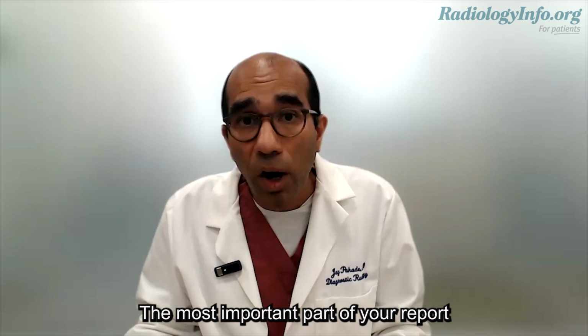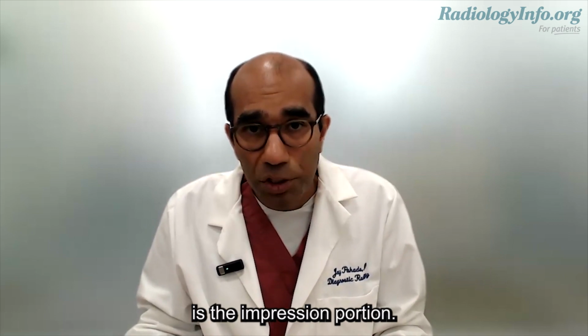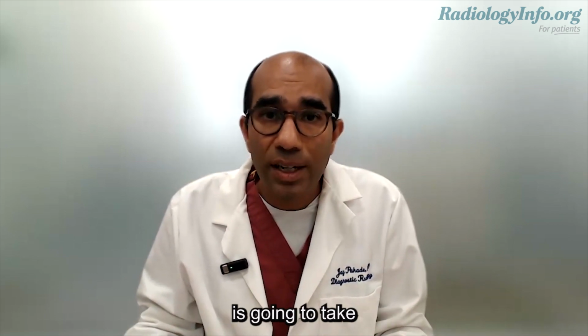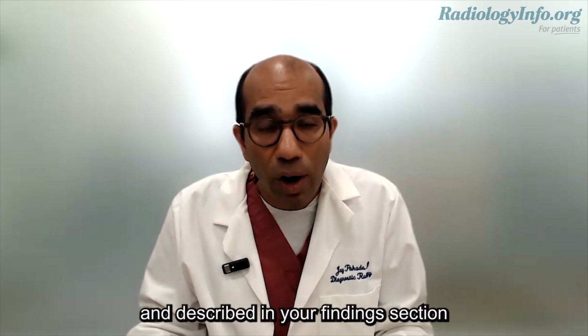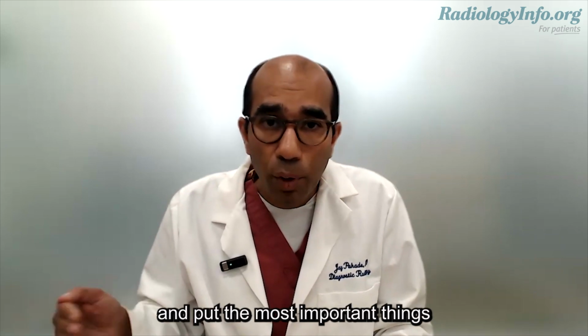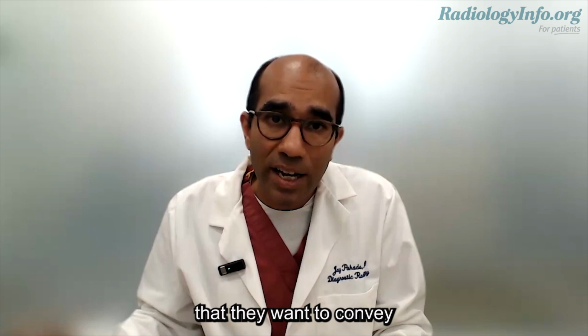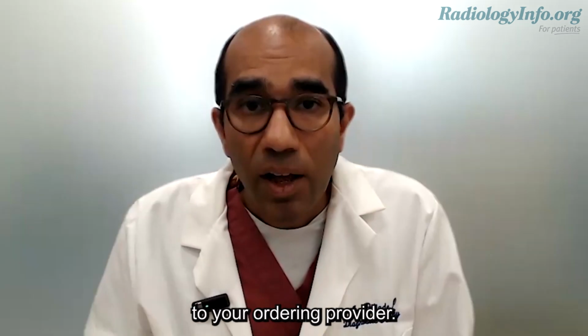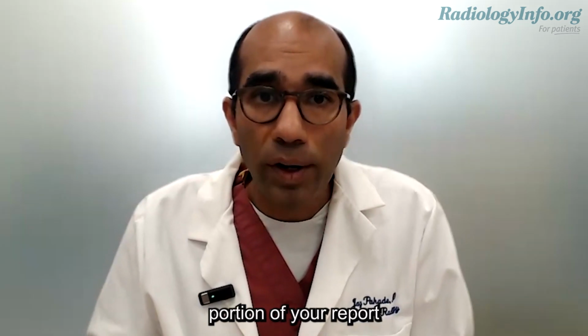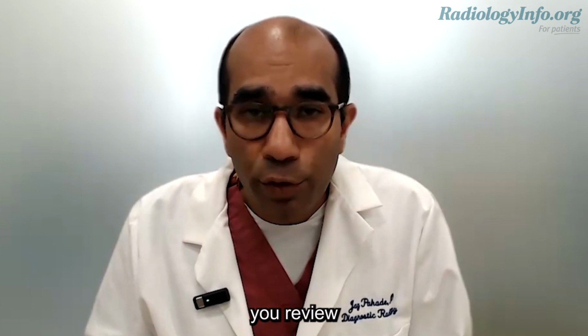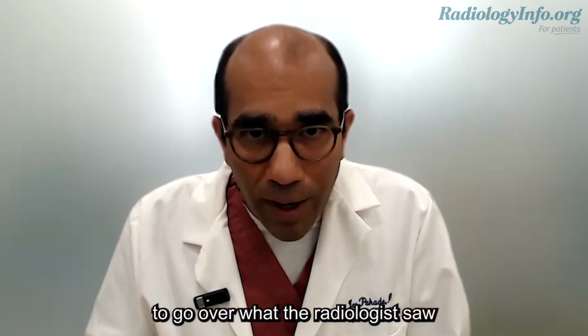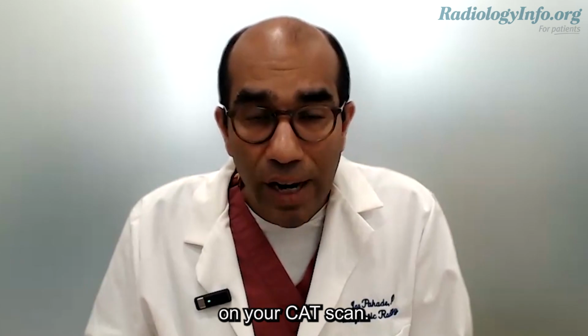The most important part of your report is the impression portion. This is where the radiologist is going to take what they saw in your scan and described in your findings section and put the most important things that they want to convey to your ordering provider. Therefore, the impression portion of your report is the part that you want to make sure you review with your doctor to go over what the radiologist saw on your CAT scan.